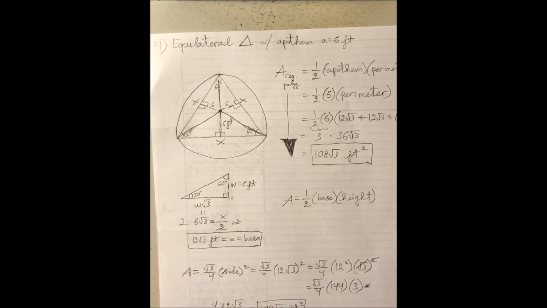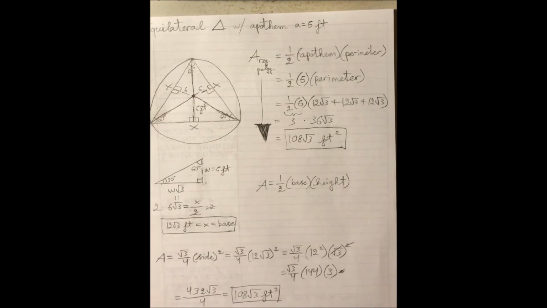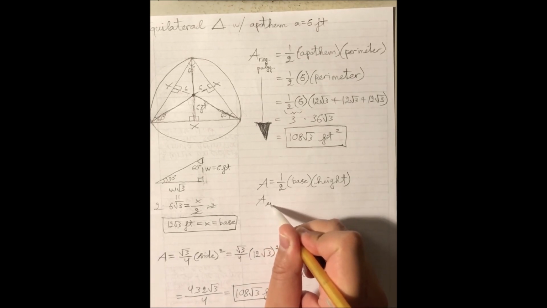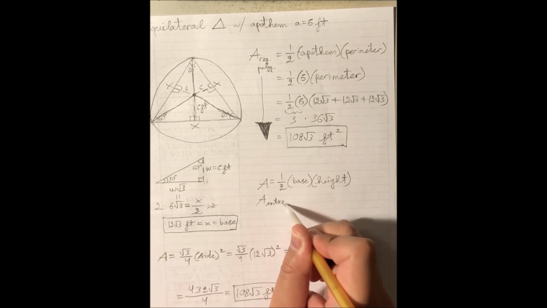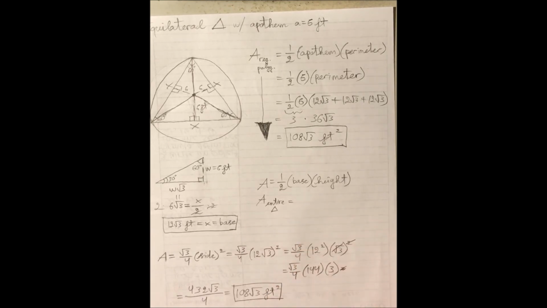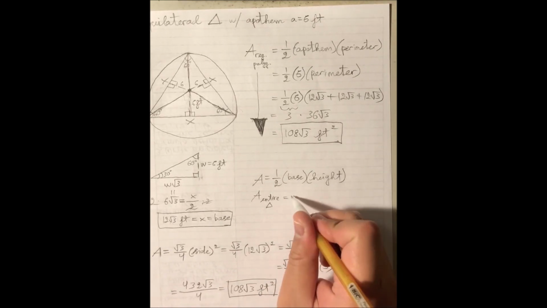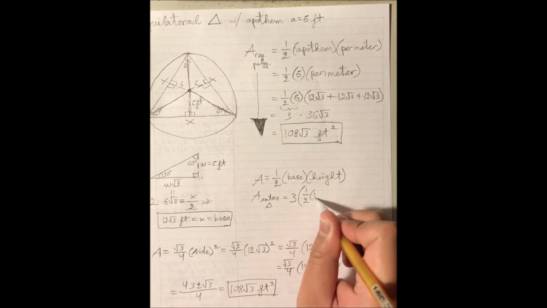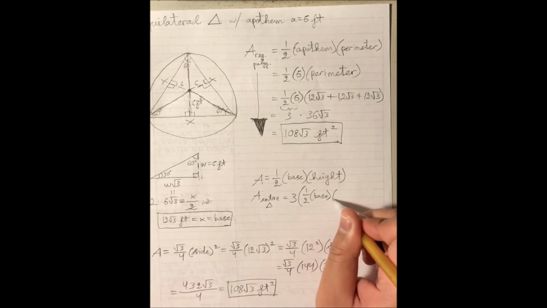So really using the formula for the area of any type of triangle, what we can do is find the area of the entire triangle, which is going to be 3 multiplied by 1/2 times base times height.